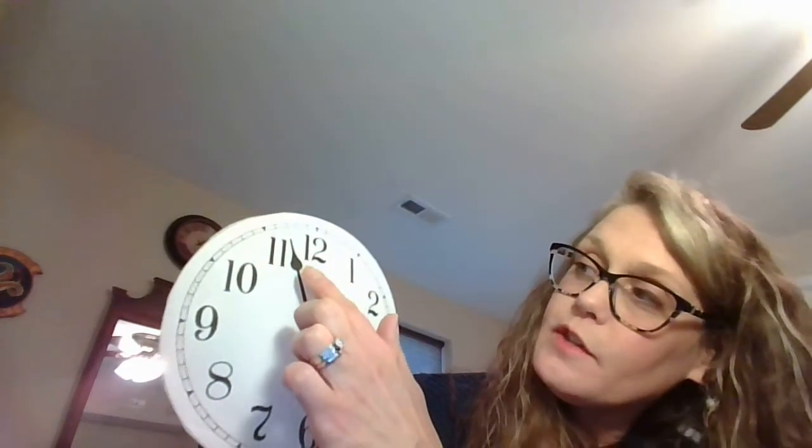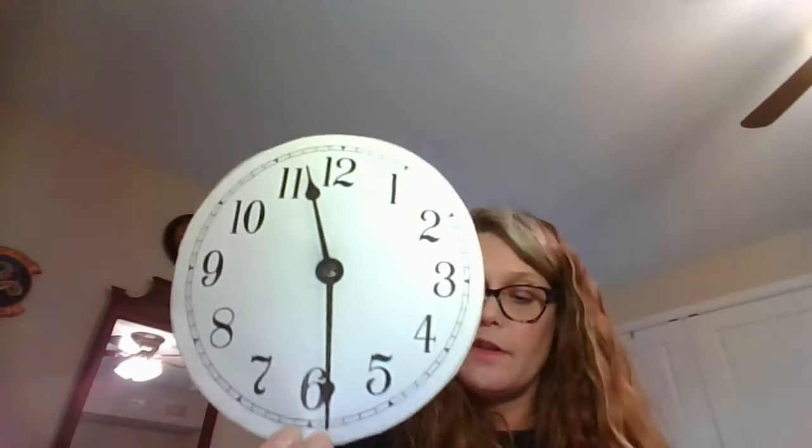Okay, so now we're going to estimate the time to the half hour. Okay, so we look at the hour hand. See, it's between the 11 and 12, so it's in the space that belongs to the 11. And the minute hand is almost to the 6, so it's almost half past 11. It's about 11:30. It's just before 11:30.